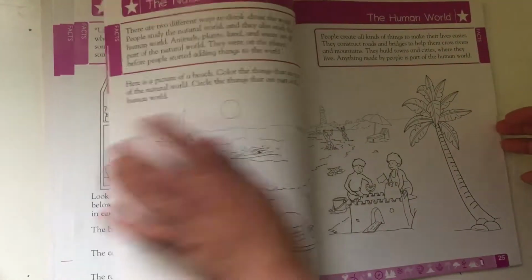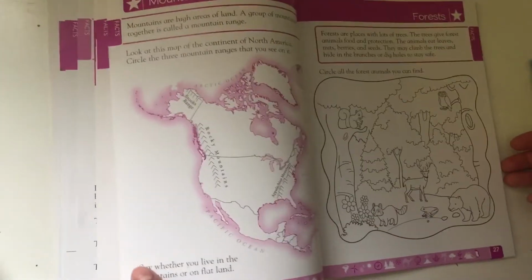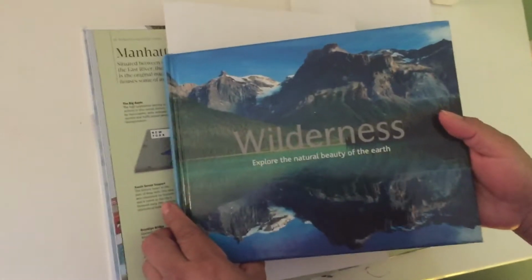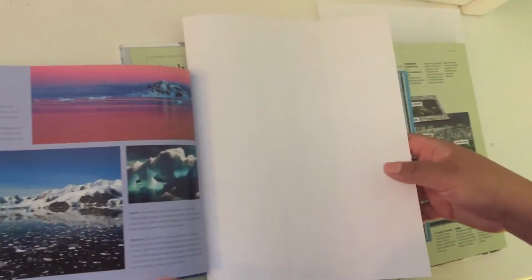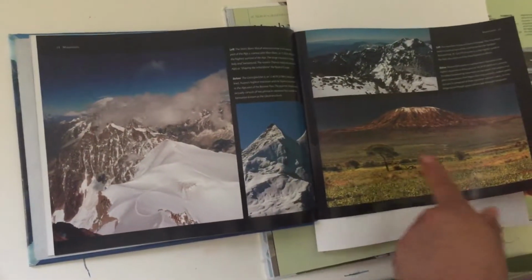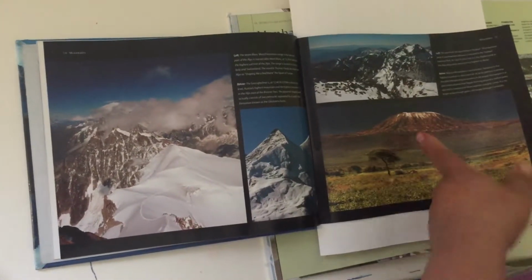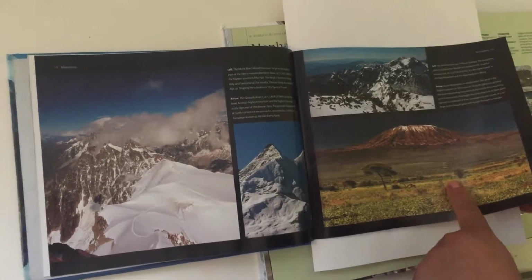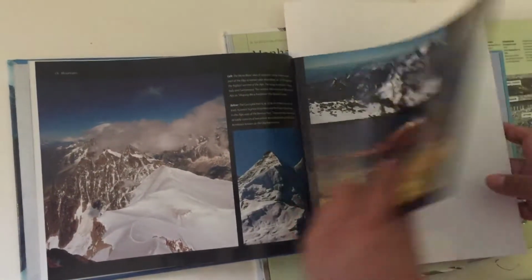After that, I introduced all these things. Apart from the things I introduced here, I use the Wilderness book. The Wilderness book has all these beautiful photographs. I use this one for near and far. The tree is near, the mountain's far, bushes to the far left, right. These bushes are to the far left.